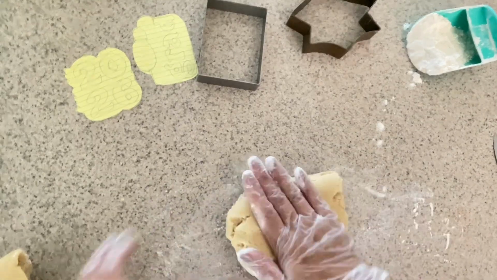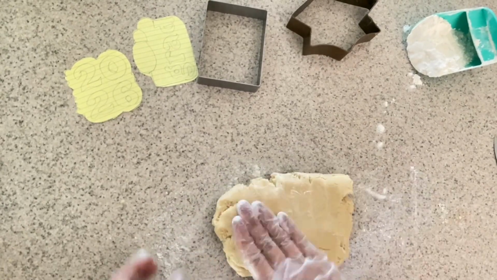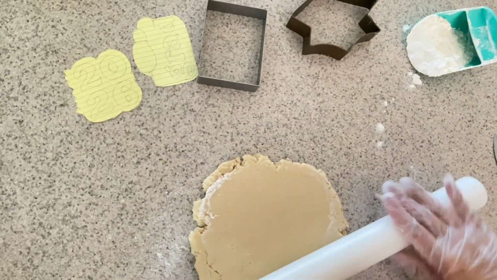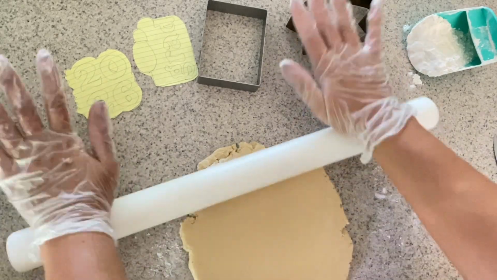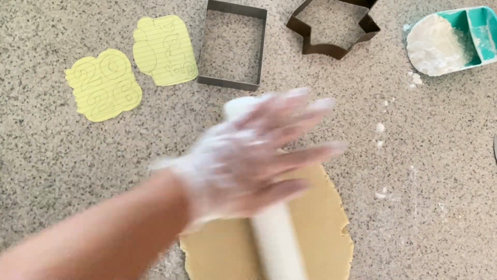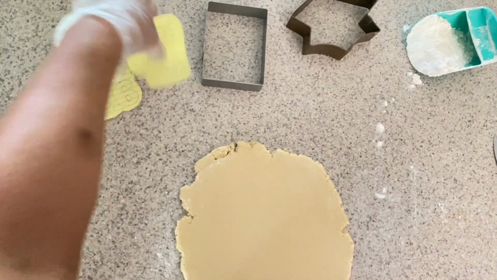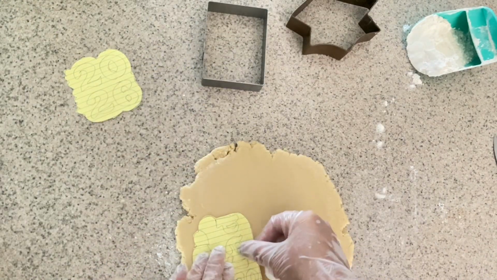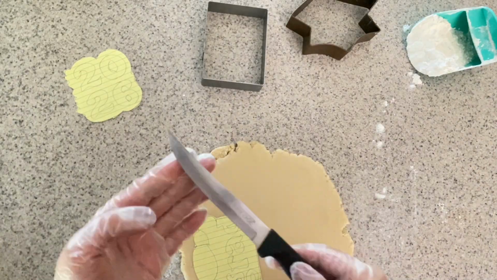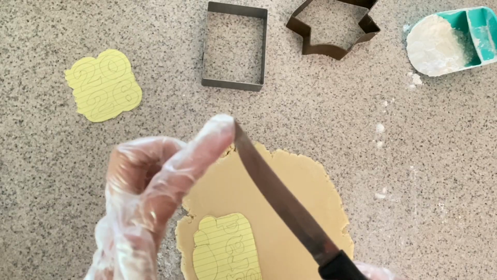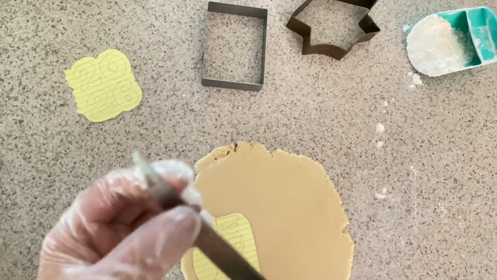All right, and then what you do is just do as normal how you cut your cookies, the thickness that you usually do. Then you take your template, lay it on top of the cookie dough, and have a sharp, skinny knife at the top, or if you have an X-Acto knife, you can use that. This is just my regular steak knife, I guess.